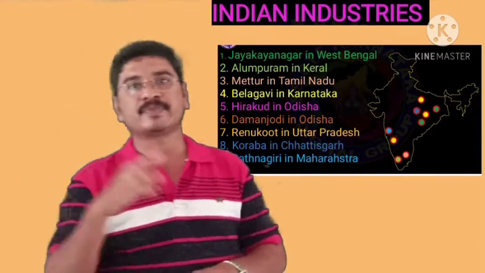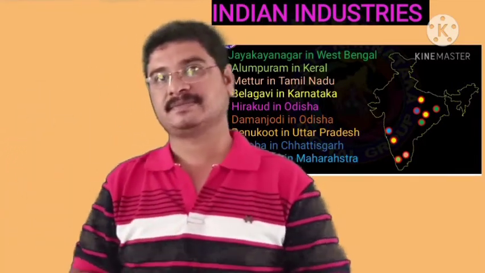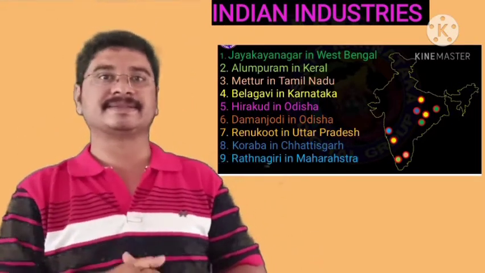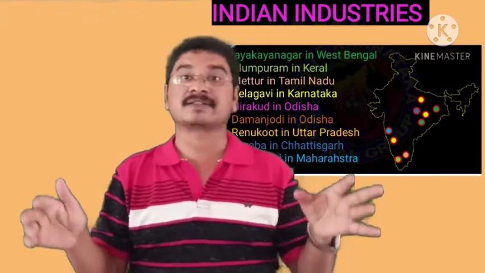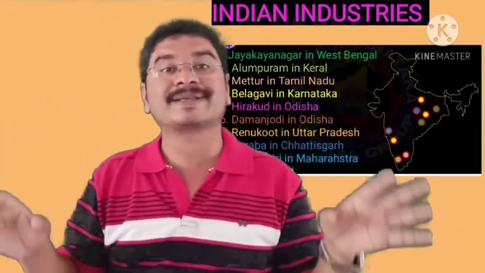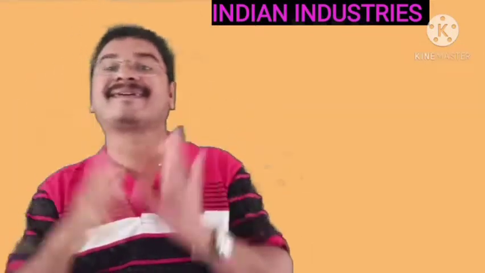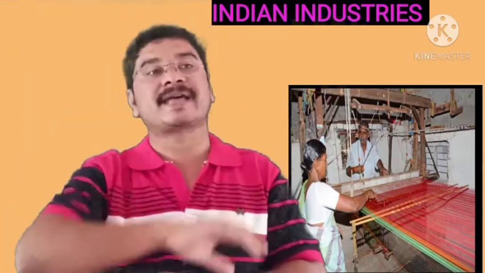Then the third important industry is the cotton textile industry. Cotton textile is the biggest and the most important branch of textile industry in India. It is the most important agro-based industry. It is different from aluminium and steel industries, which can be got from natural resources. But this is an agro-based industry.